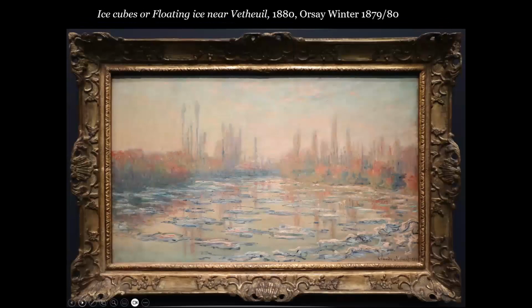One of my favourite paintings by Monet is Ice Floes, floating ice near Vétheuil, which was the next suburb that they moved to. The family was moving increasingly away from Paris in search of, let's face it, cheaper accommodation. And again, life at Vétheuil was not without its problems. But Monet again produced some of his most famous canvases. This one is in the Musée d'Orsay, and again he was capturing a particularly harsh winter, 1879 to 80 in this case, when the Seine actually froze over, hence the title Ice Floes.